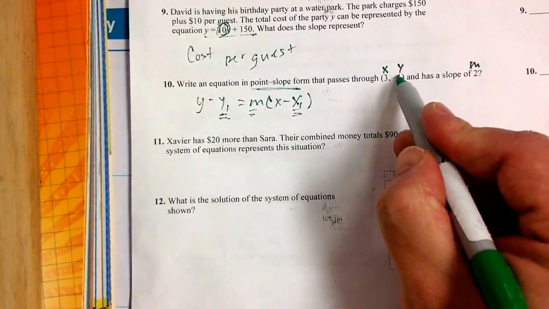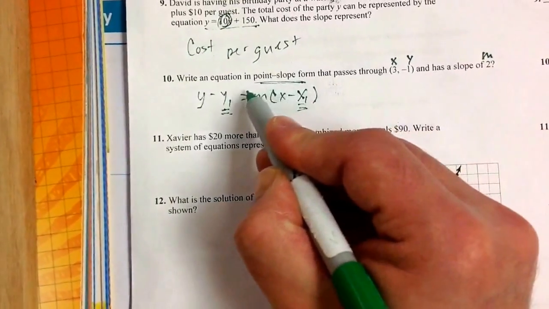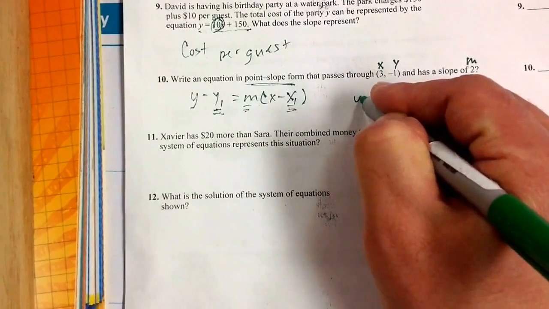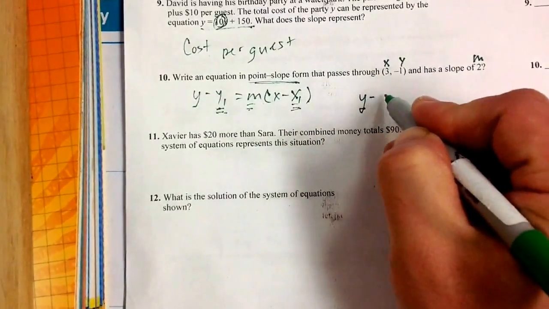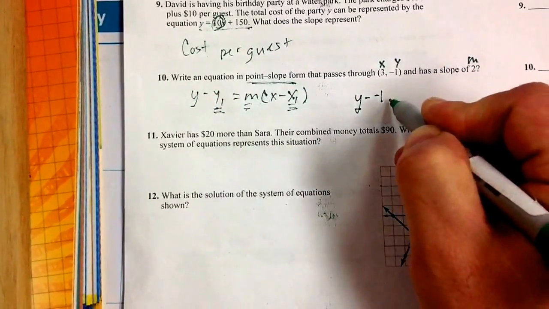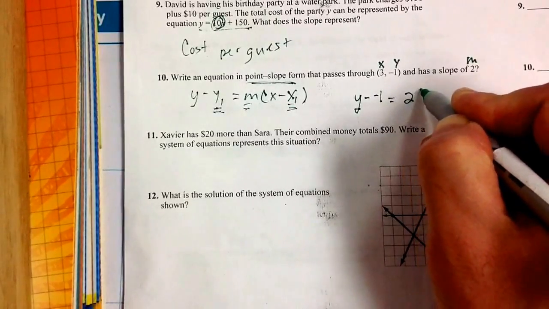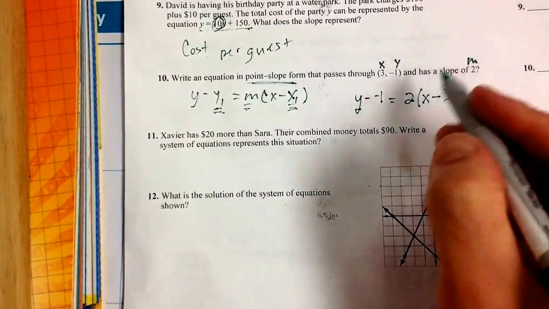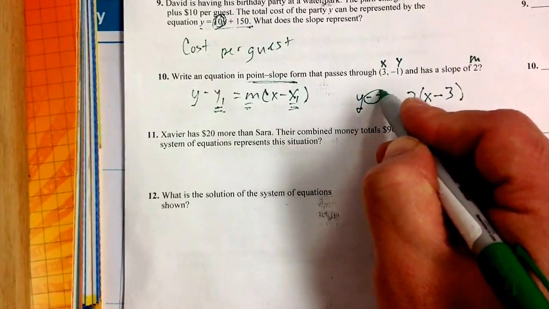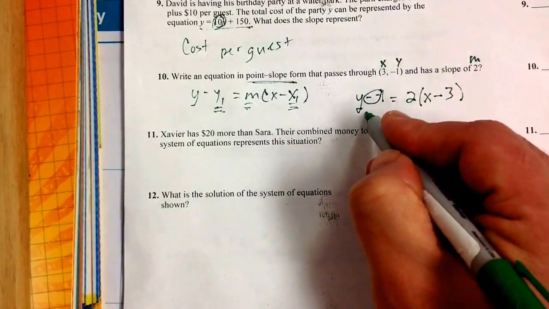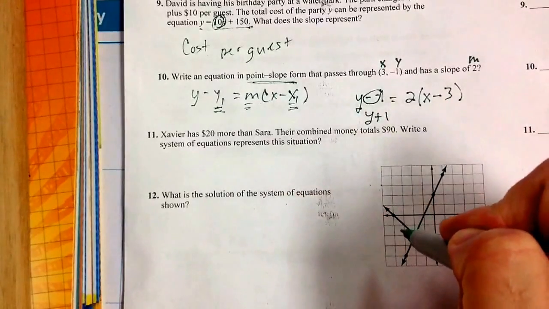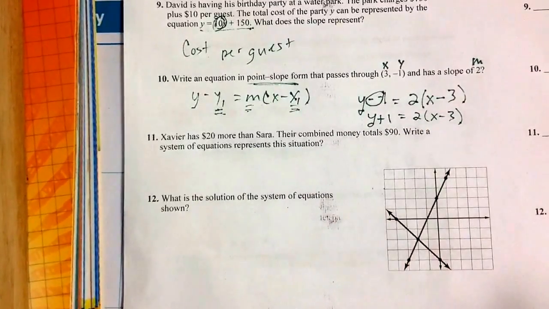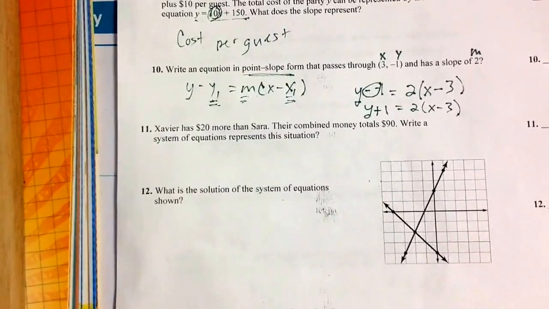And the trick here is the y value is negative, so that's going to end up changing this sign when we write it. Okay? So that gives me y, and again, minus negative 1 equals 2, the slope, times x minus 3. All right? And to finish that off, realize that this actually means addition. Subtracting a negative means addition. And if you can jump right to there in your first step, that is fine with me. Okay? All right.